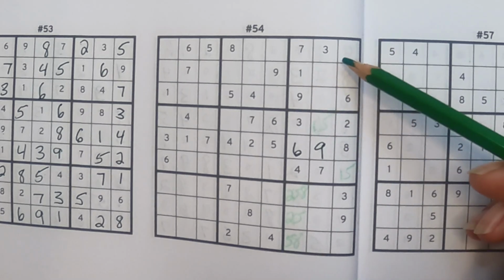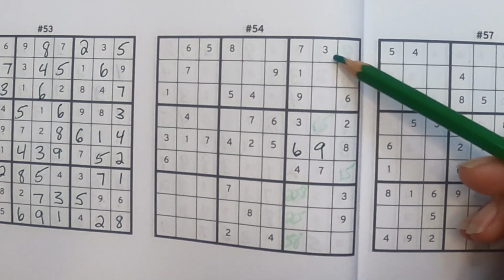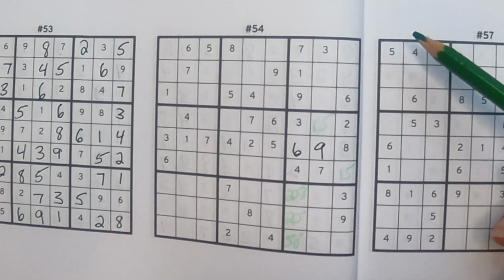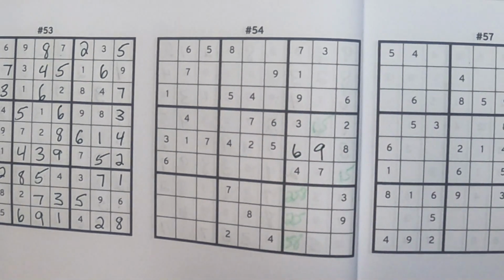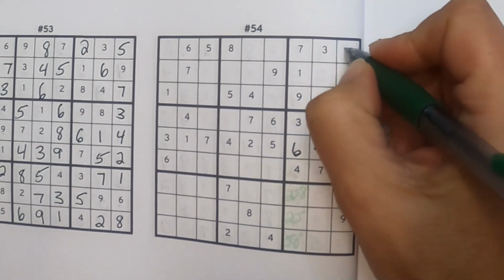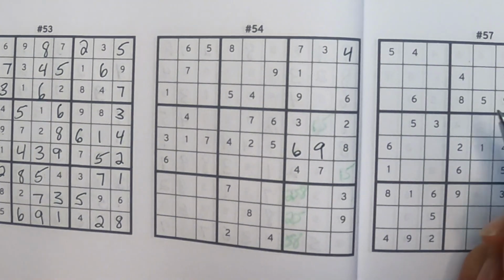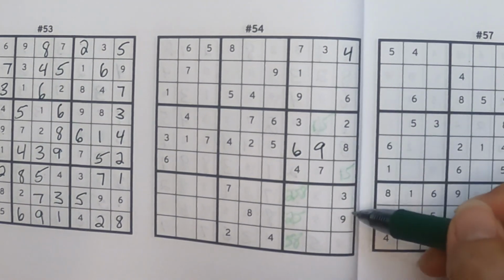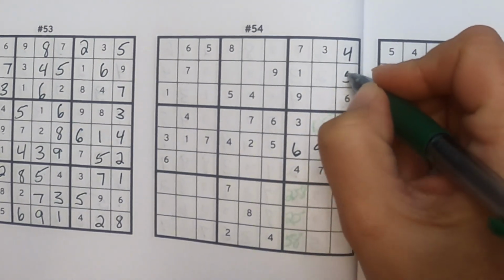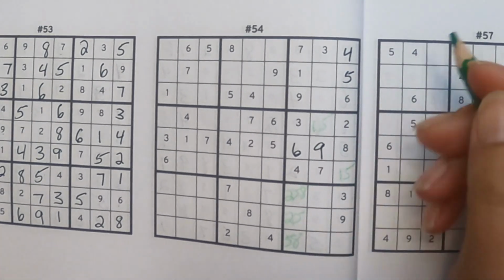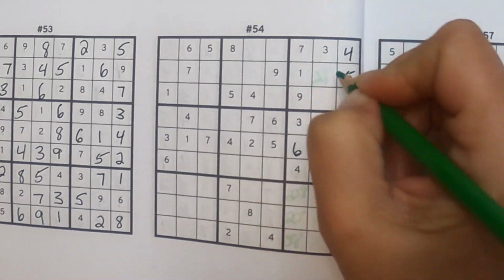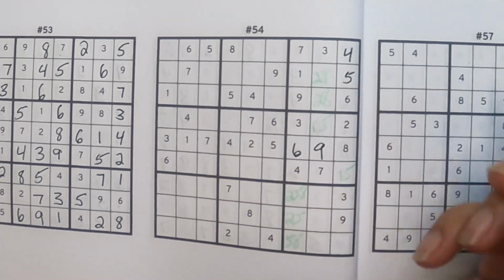If we look at this box, we're missing 2, 4, 5, and 8. We've got 2 and 8 here, and a 5 here. So this is our 4. 2 and 8 here, so this is our 5. I don't see any other help. So 2, 8.